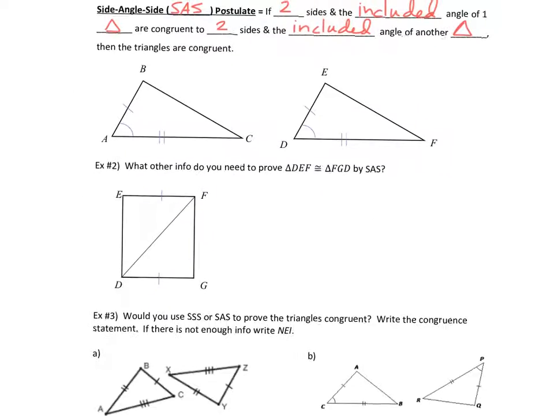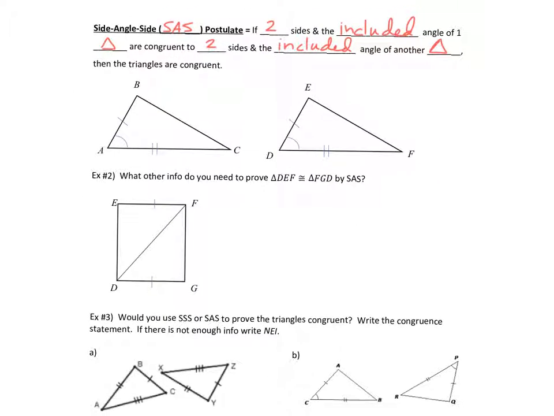So if you look at this picture, you have side, angle, side with side, angle, side. That means those two triangles are congruent. You don't need all three sides and all three angles. You can just have side, included angle, side, and the triangles will be congruent. So this would be triangle ABC is congruent to triangle DEF.